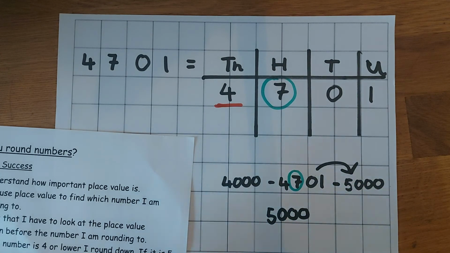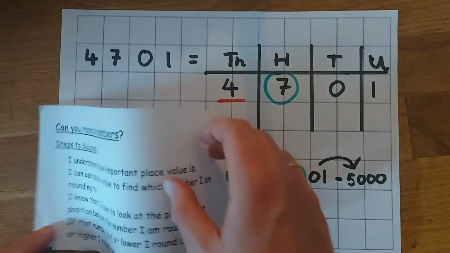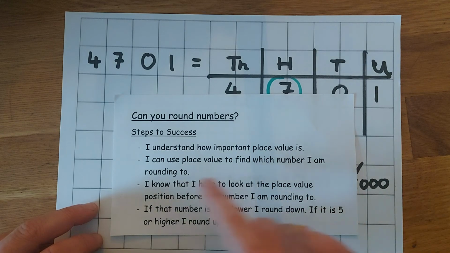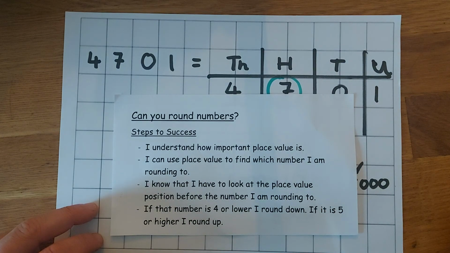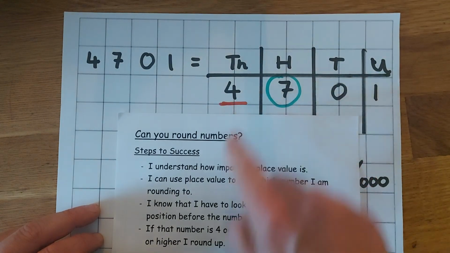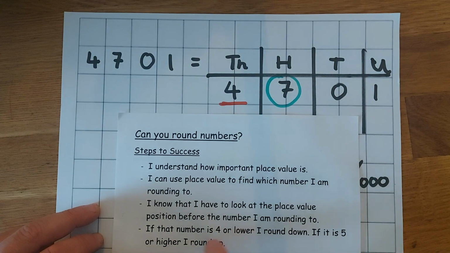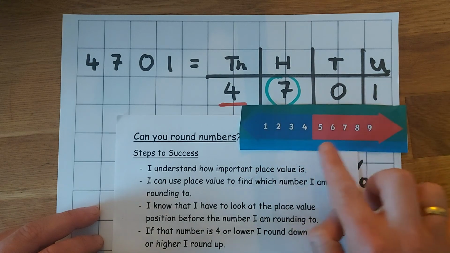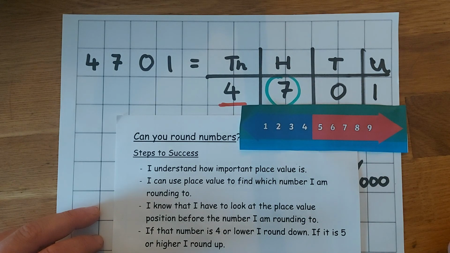Right, I hope this quick video about rounding is helpful. Let's recap those success criteria, okay? I understand how important place value is. I can use place values to find which numbers I'm rounding to. So I find which number I'm rounding to. I then look at the number before it that tells me to round up or round down. If it's 4 or lower, like on here, I round down. If it's 5 or above, I round up, okay?